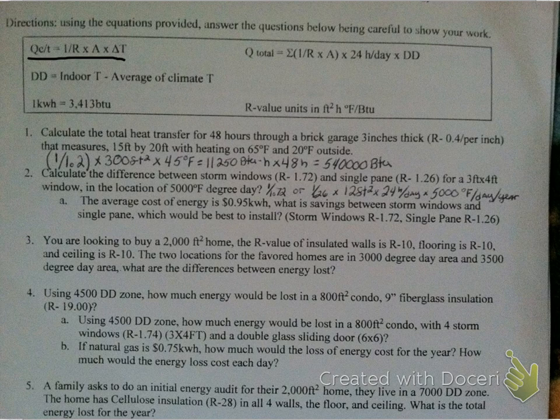There's also a part A on this, and it asks, if the average cost of energy is 95 cents per kilowatt, what is the savings between the storm window and the single pane? Which would be best to install? And so we're going to take a look at working on this problem.